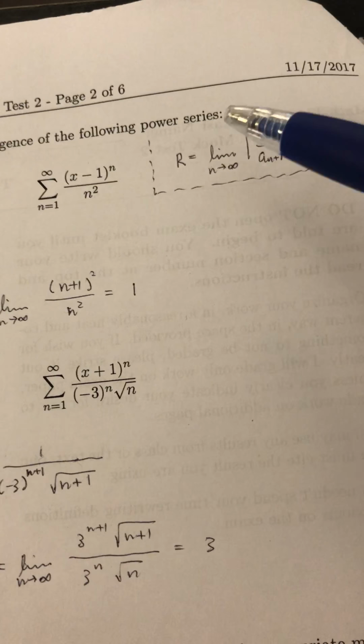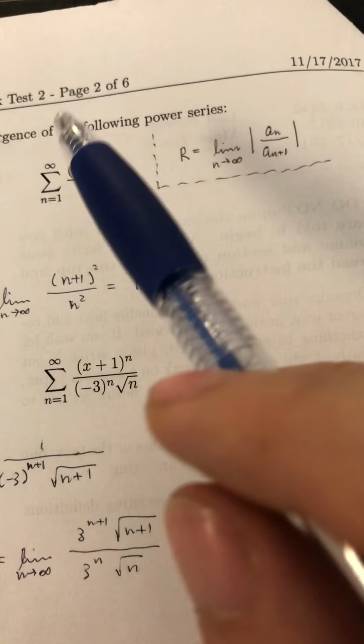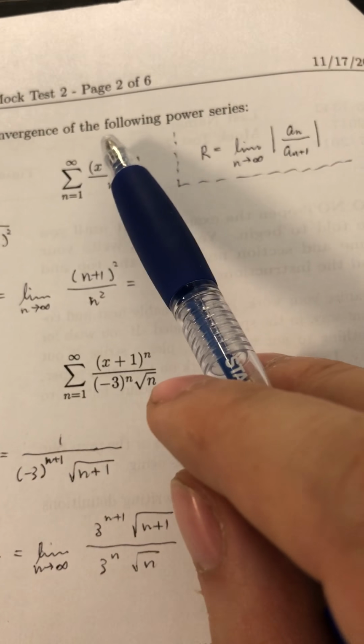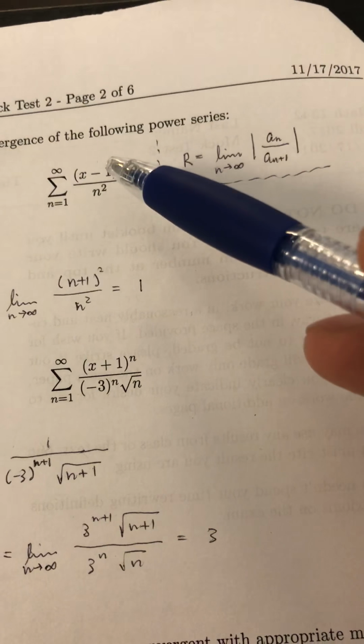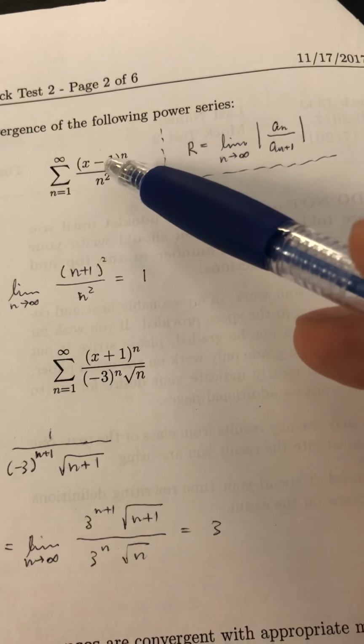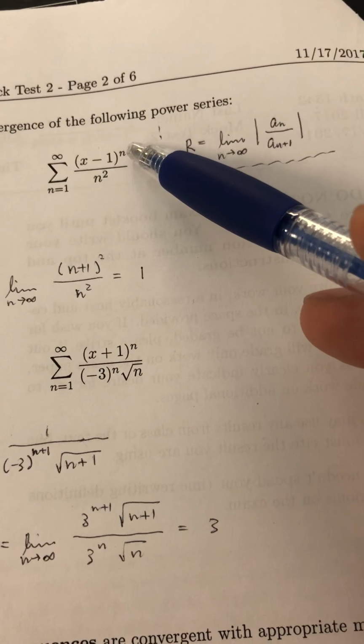By definition, when you are trying to find the radius of convergence, an is just the coefficient of x minus 1 to the power of n.